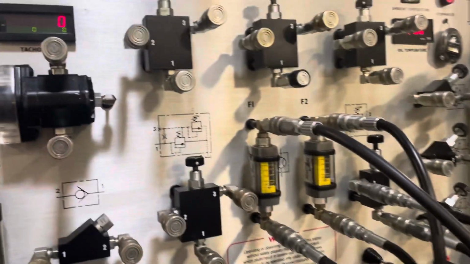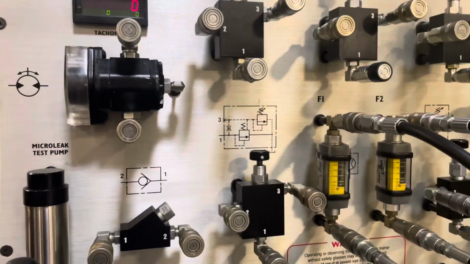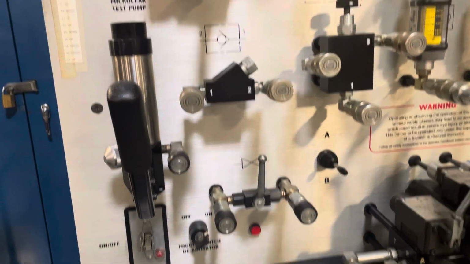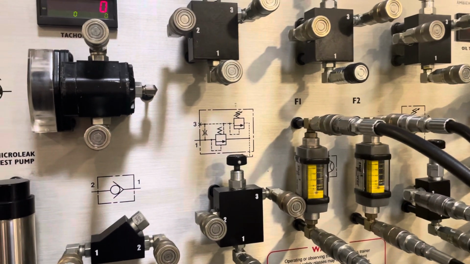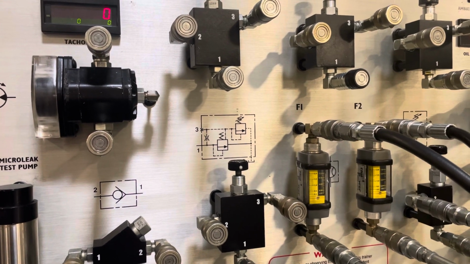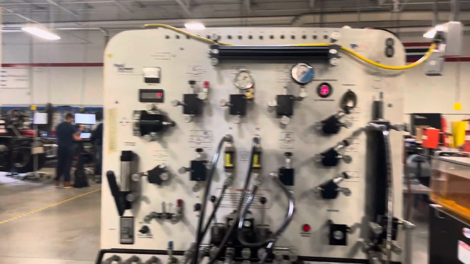It's a pretty interesting little setup that they got here, and these boards work wonders at being able to explain basic things about hydraulics. It's one of my favorite classes to teach, maybe right after diesel engines. So I'm looking forward, when I get a chance, to get back in here and teach this class.